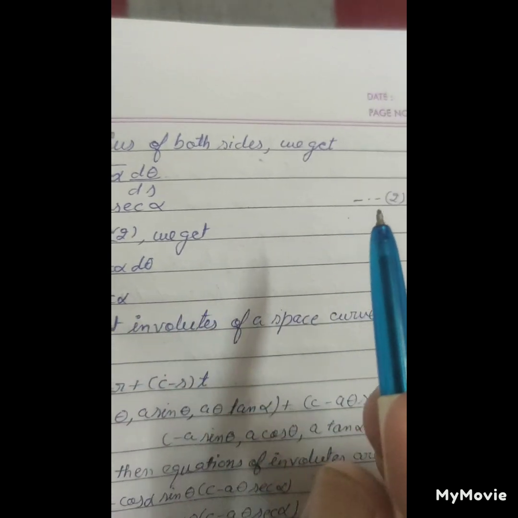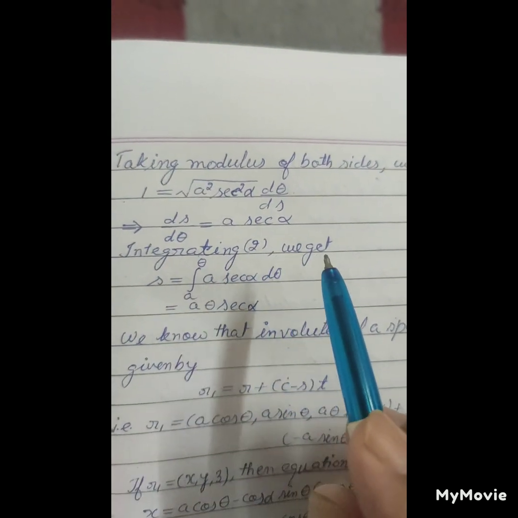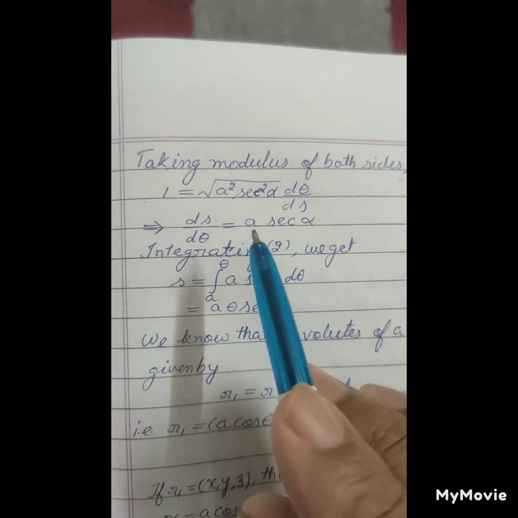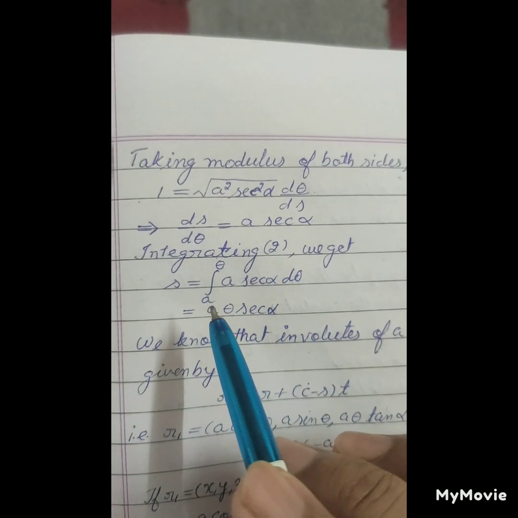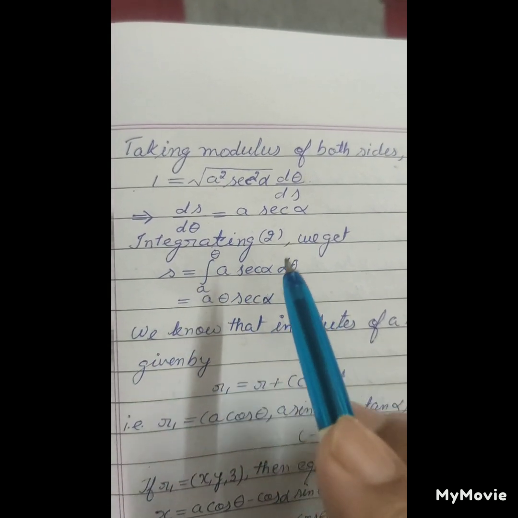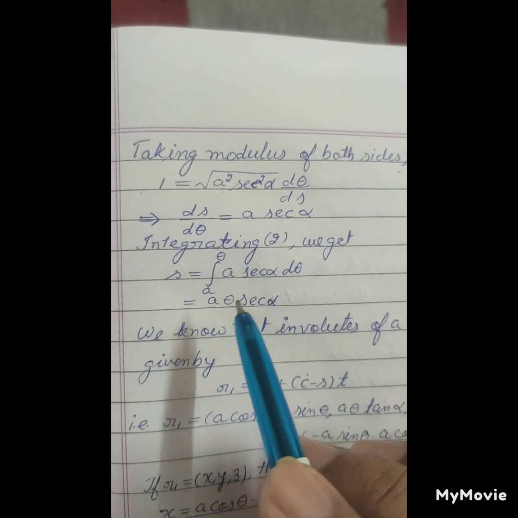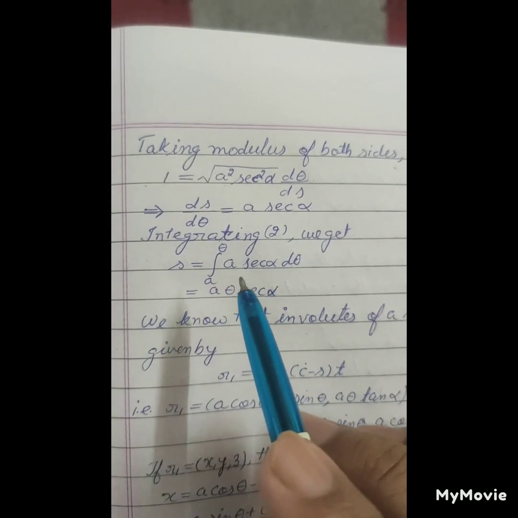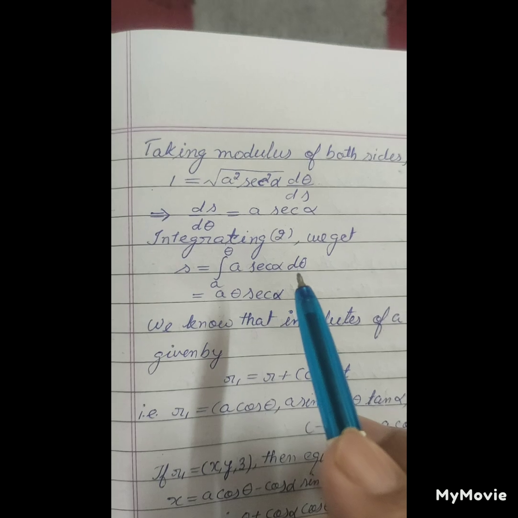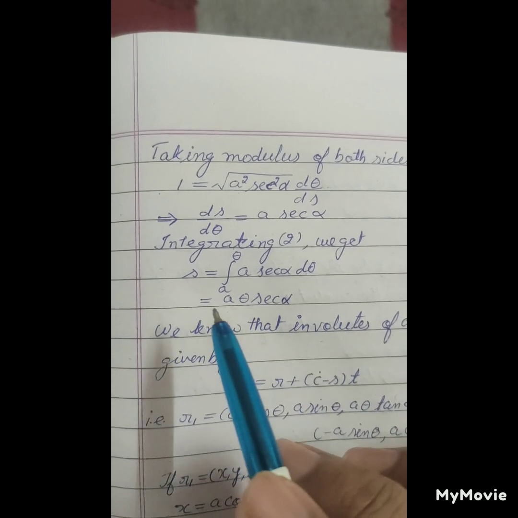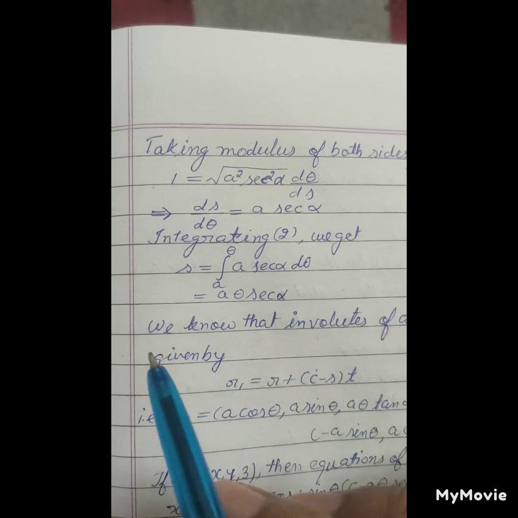Integrating equation 2, we get s equals integral from 0 to θ of a sec α dθ, with a sec α as it is, and integration of dθ is θ, so s equals a θ sec α.